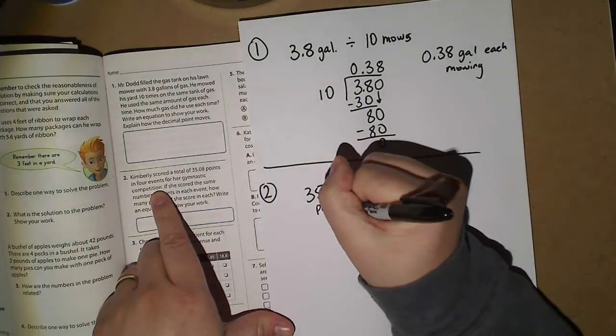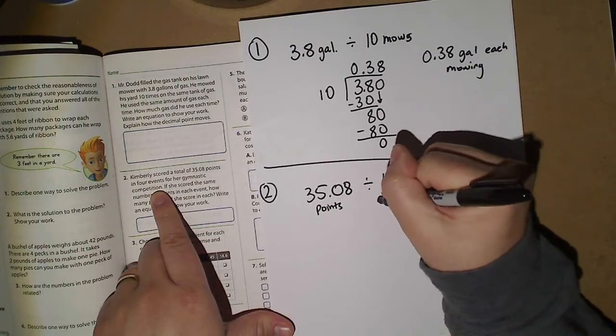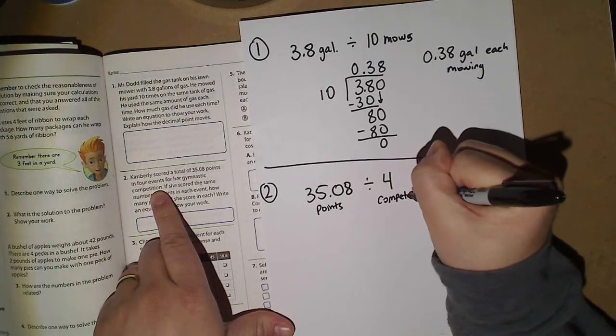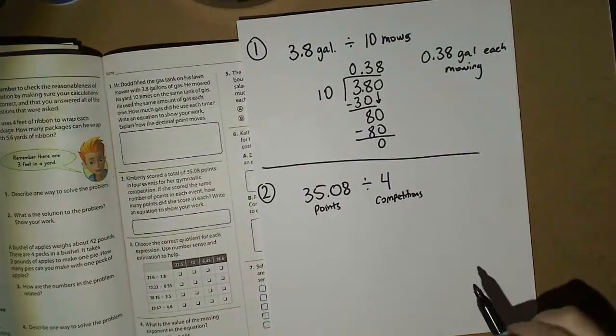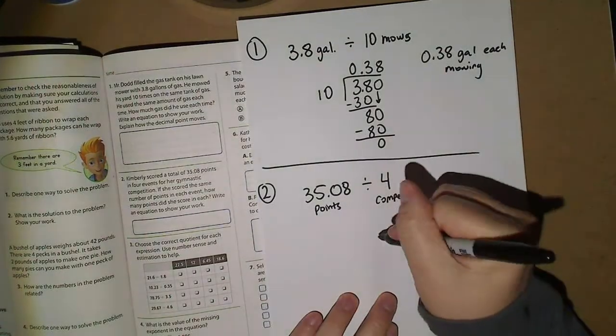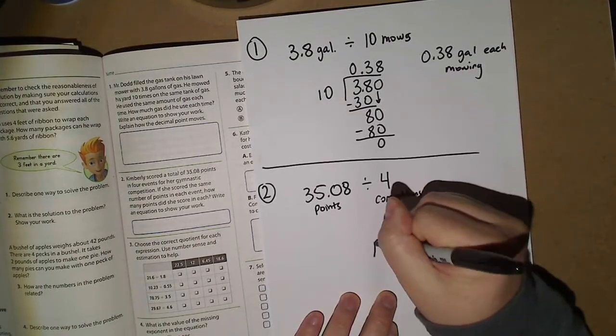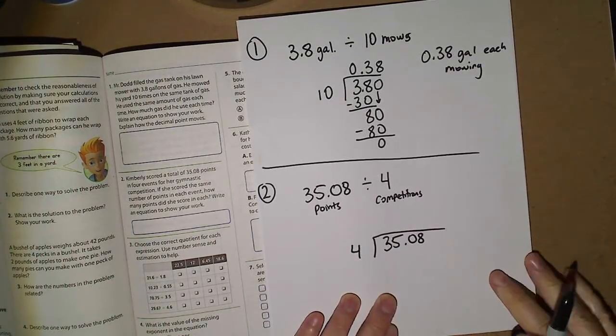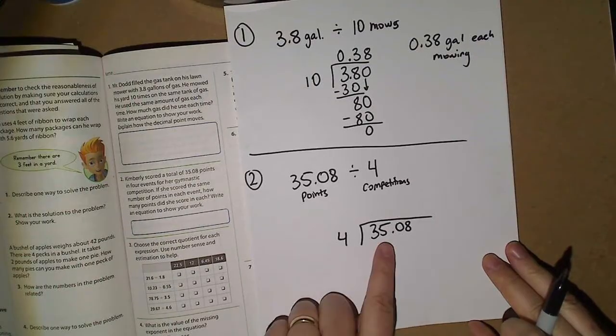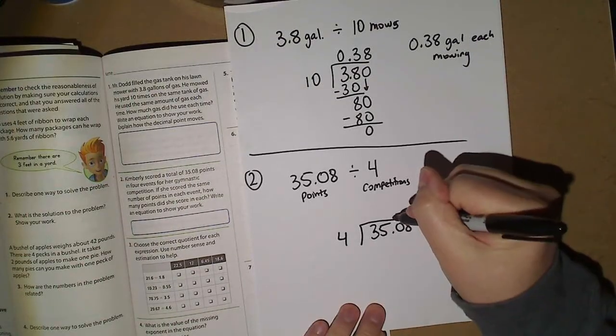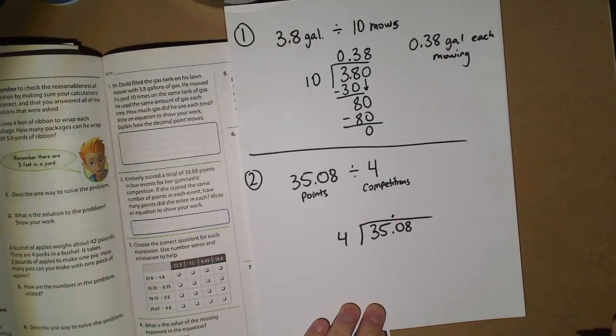So these are the points, and there were 4 competitions. So pretty simple there. So I'm just going to do the math here. So I have 35 8/100 divided by 4. Just like in number 1, I've got a decimal in my dividend. I'm just going to move it on up, bloop, right there into my quotient.